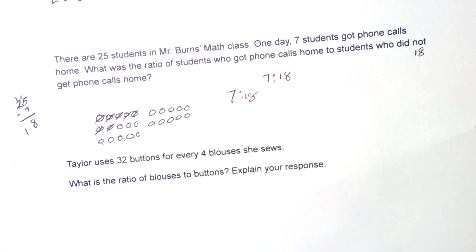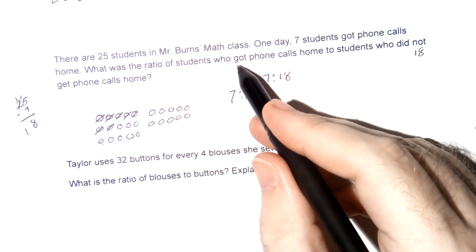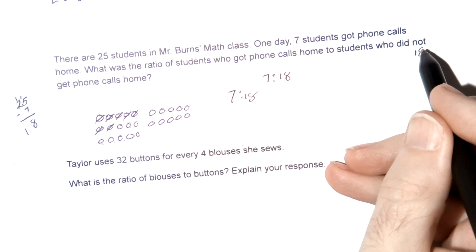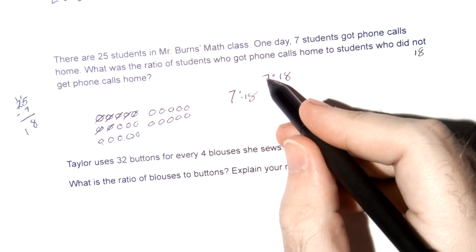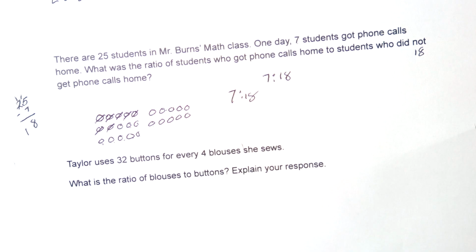Again, whichever way is easier for you. Just make sure that we're going in the right order. It said got phone calls to didn't get phone calls. So got goes first, didn't gets is second. All right, so our next question.